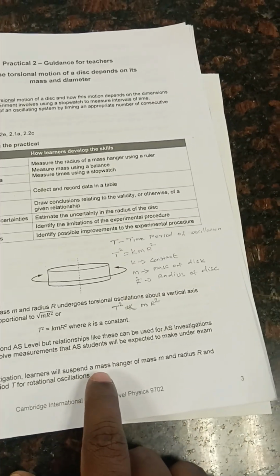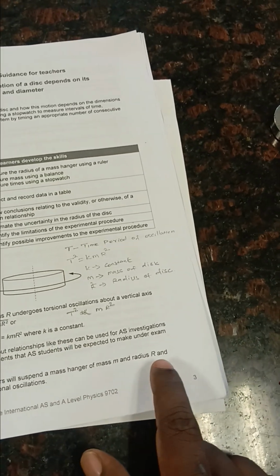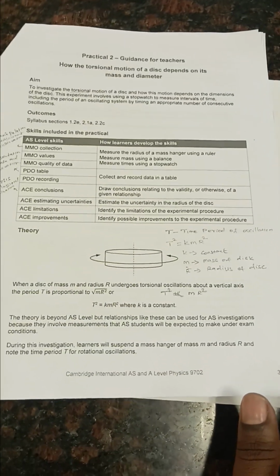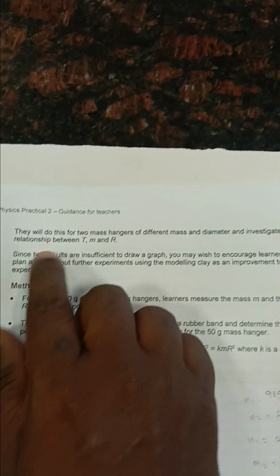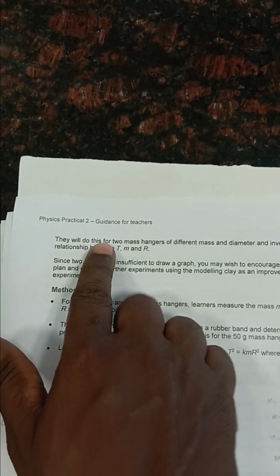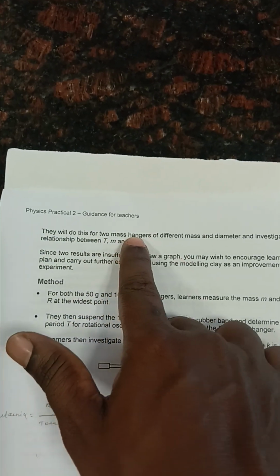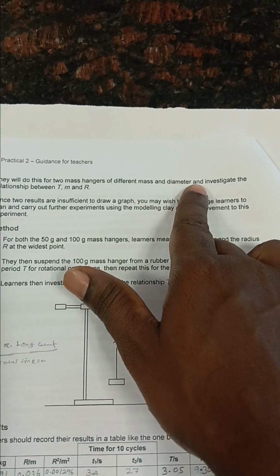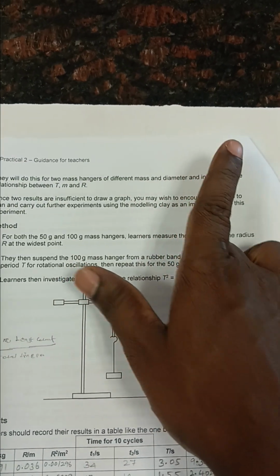During these investigations, the learner will suspend a mass hanger of mass m and radius r and note the time period t of the rotational oscillations. They will do this for two mass hangers of different mass and different diameters.